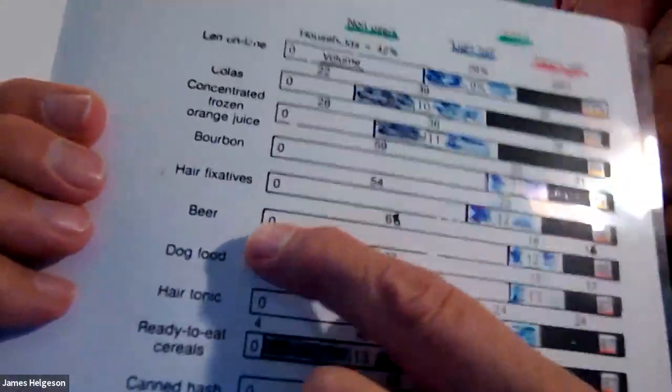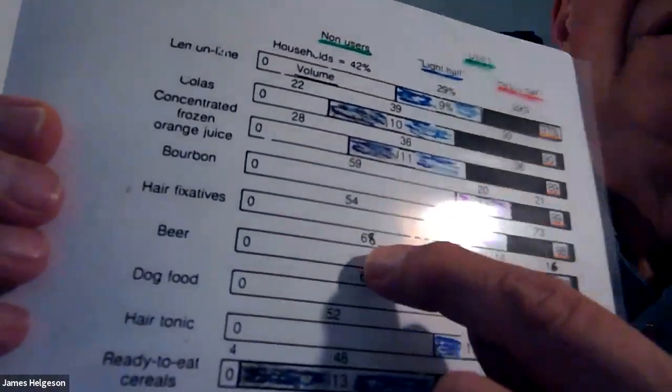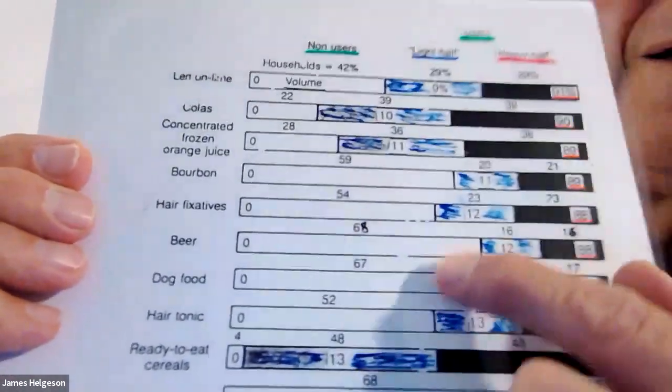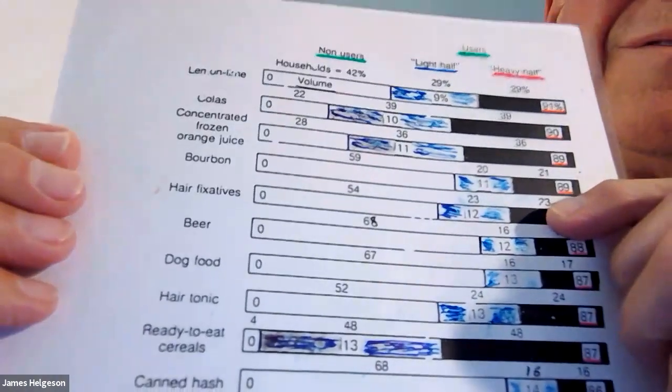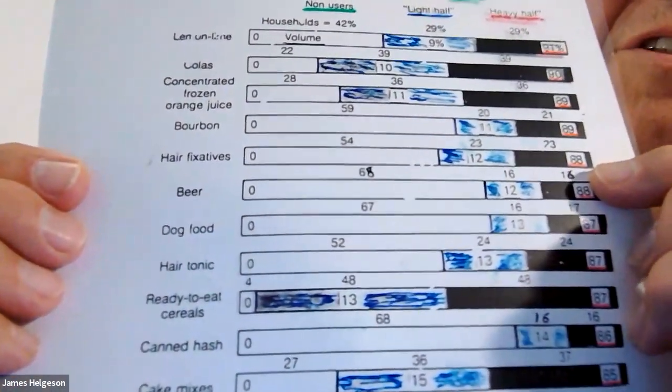Here's beer. 68% of the households are not consumers of beer. We've got, what's 68? Is that 32? We got 32% of the market consume beer.